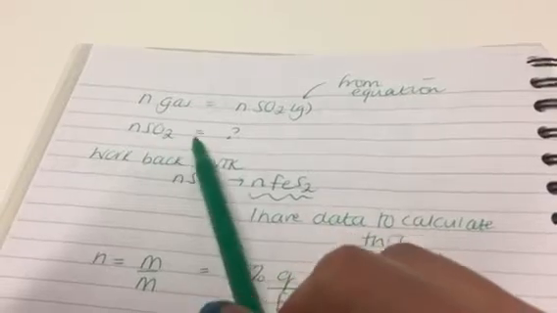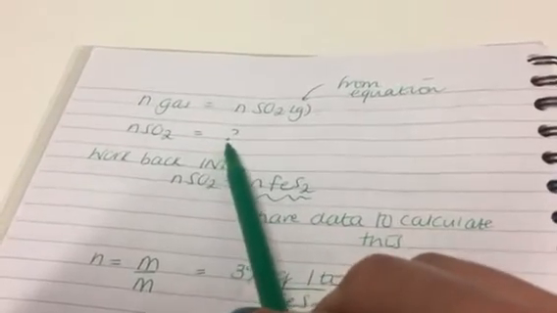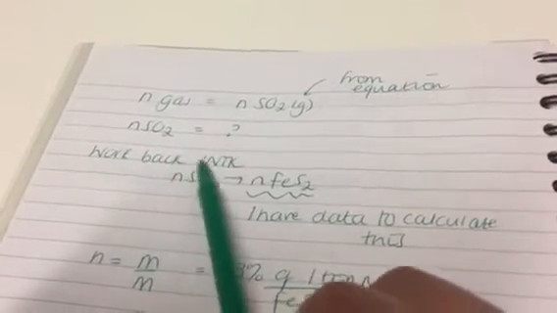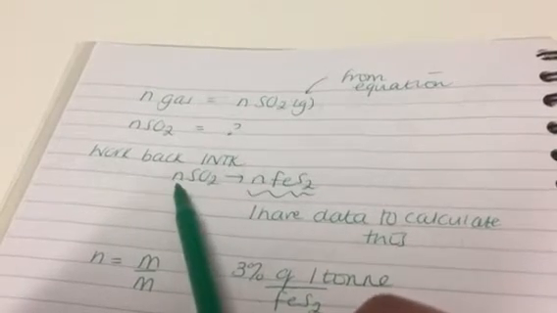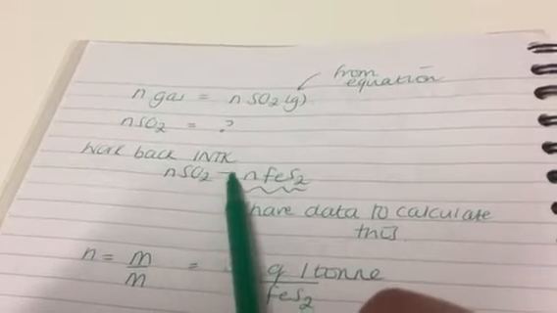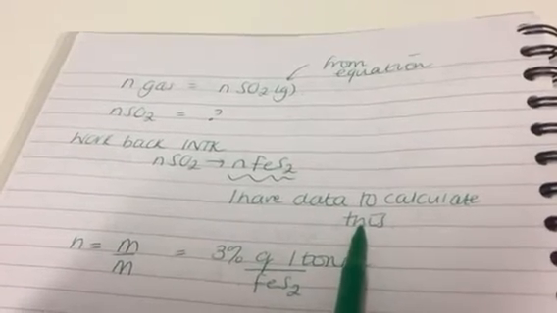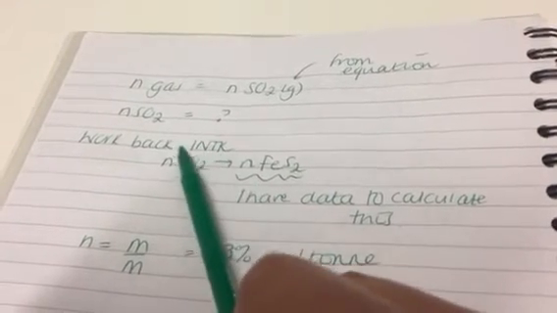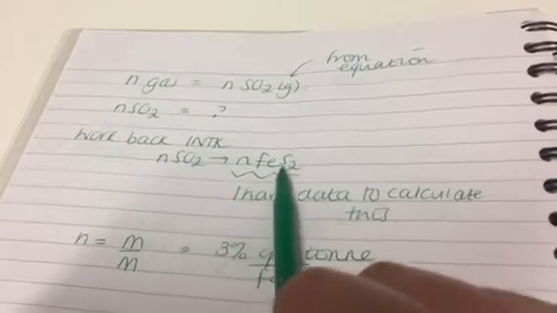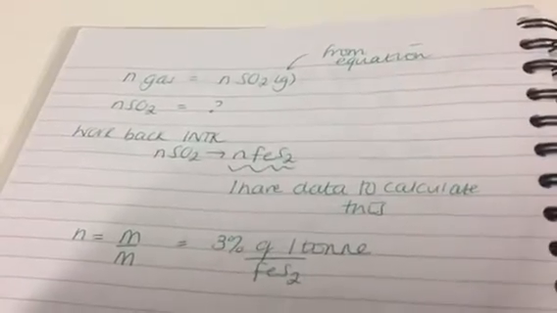My number of moles of SO2 is equal to what? How do I find out that information? Well, work backwards. I need to know the number of moles of SO2. I can figure that out if I know the number of moles of FeS2. I have the data to calculate this. So in order to calculate my SO2 moles, I use the information that I have for my FeS2.